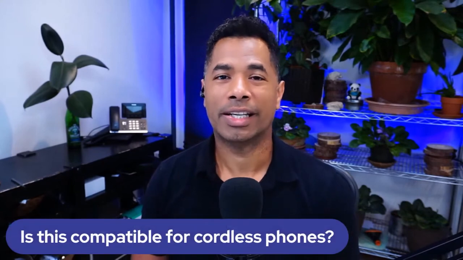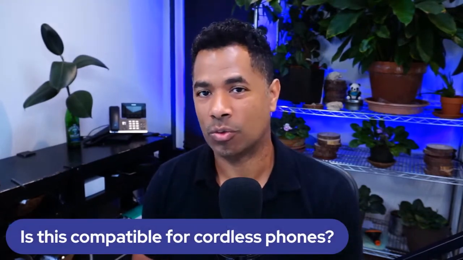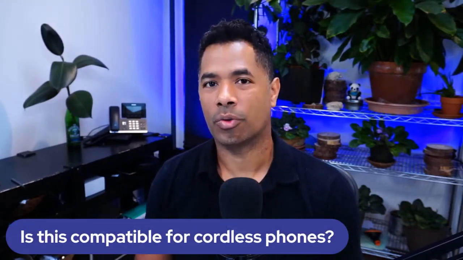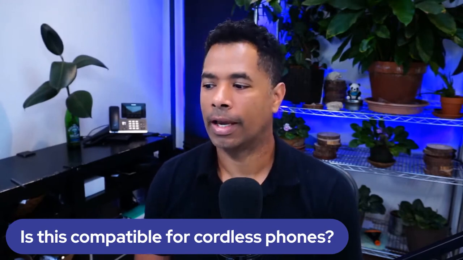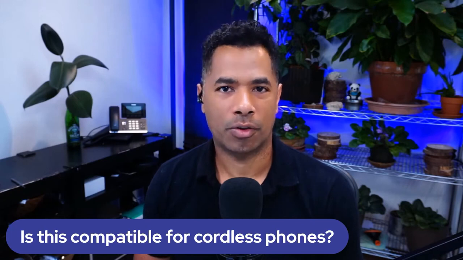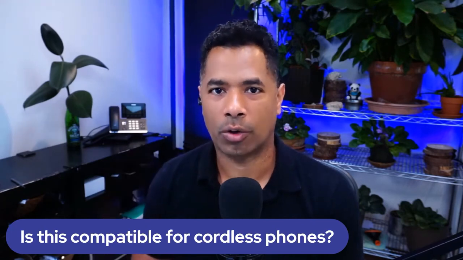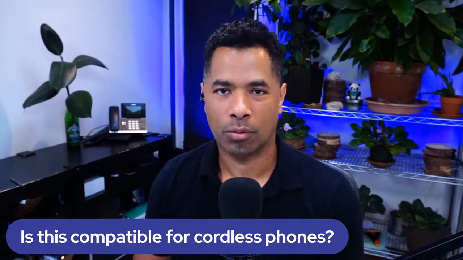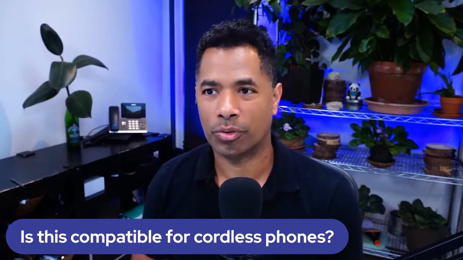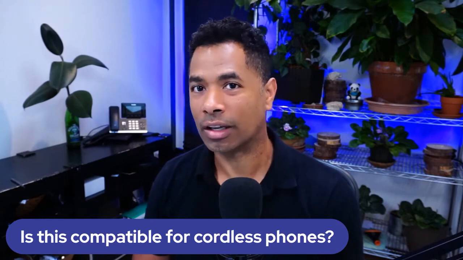Can the headset, let's go here. Is this compatible for cordless phones? Great question. So the Voyager Focus UC, if you still are using a cordless phone, is not going to be the headset you want to use with cordless phones. The reason is that a lot of cordless phones do not have Bluetooth, and I don't believe you can connect it corded into a cordless phone. And you generally want to use this strictly with Bluetooth devices. So that rules out a lot of the cordless phones.